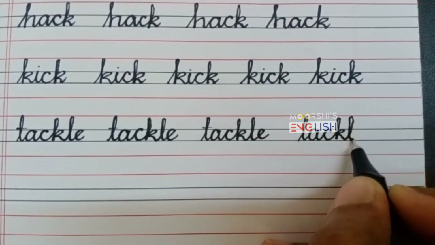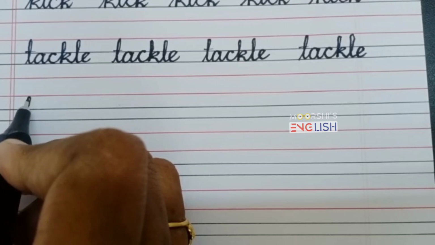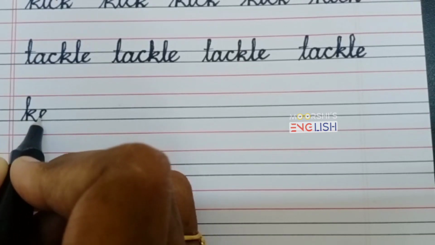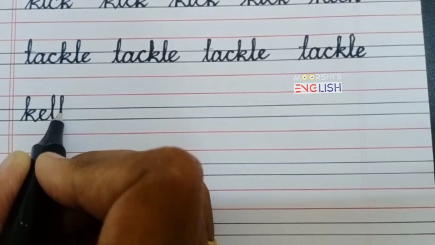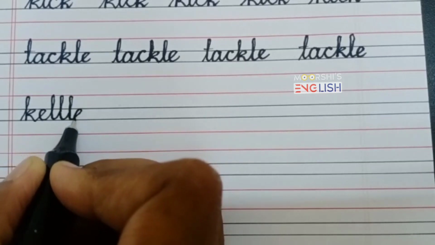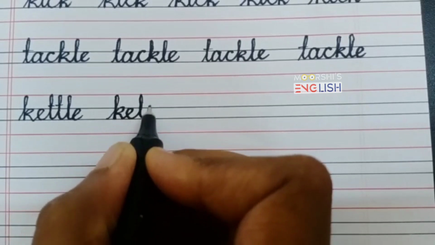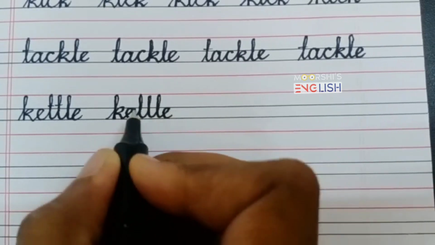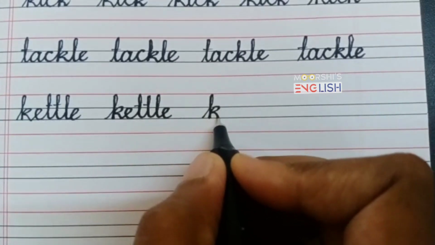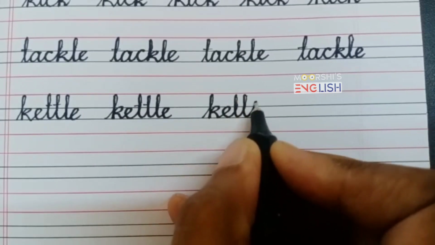Next word is kettle. Start with K, E, T, T, L, E. Kettle. From this we can learn the letters K, L, T.